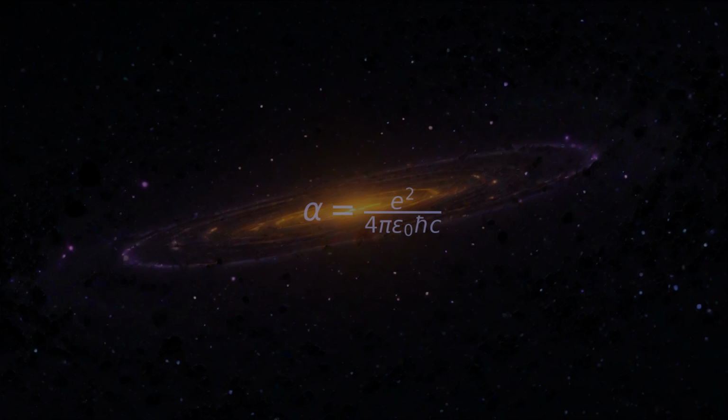A closely related constant is the reduced Planck constant, often called h bar, denoted as an h with a horizontal bar through its upper portion. H bar is defined as h divided by 2 pi. Its value is approximately 1.0546 times 10 to the negative 34th joule seconds.